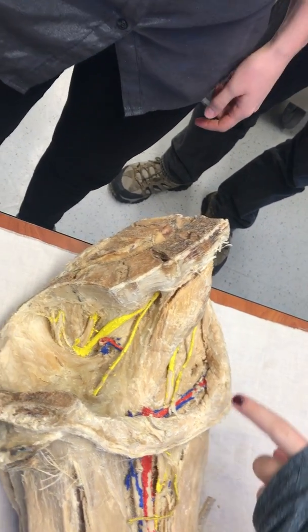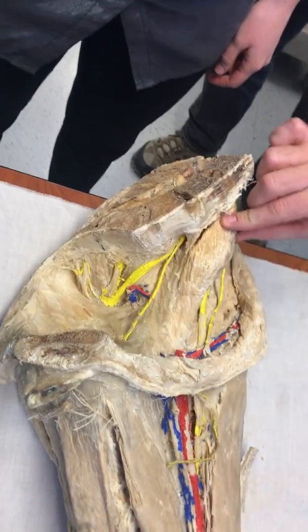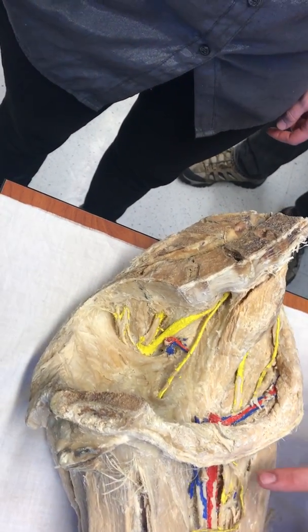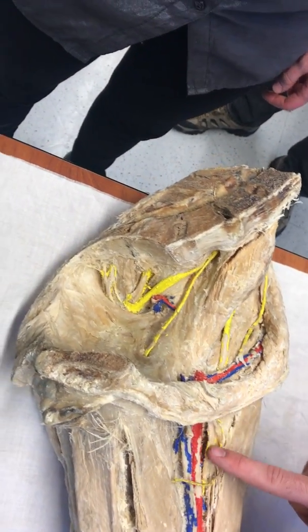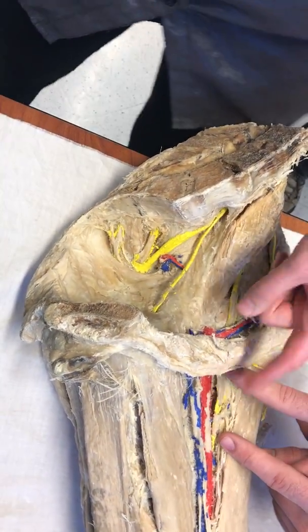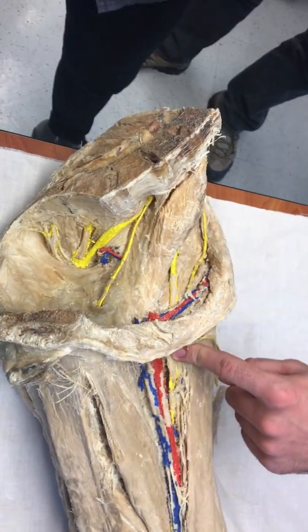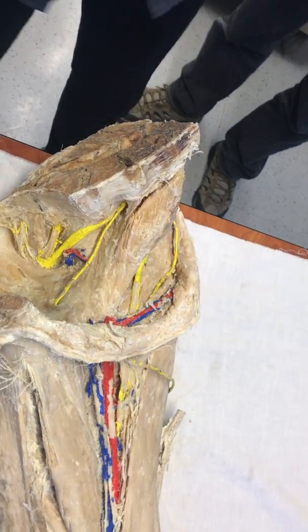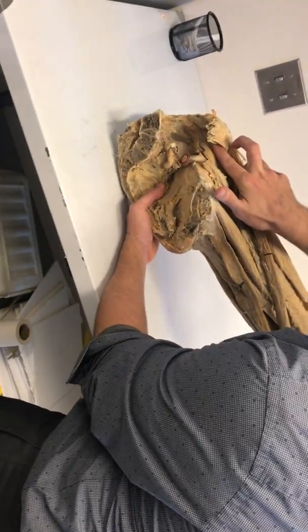So what is this one? Sorry, one more time: psoas major, iliacus. Psoas major would be right in here. As soon as they pass this hip line, it turns to iliopsoas. If you guys want to come in here, I can show you what iliopsoas is. So this is iliopsoas.